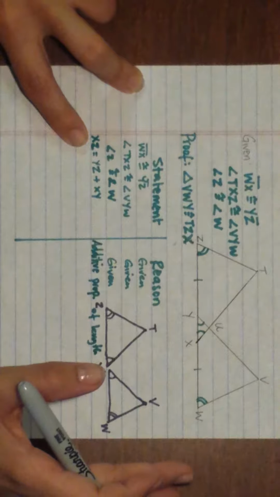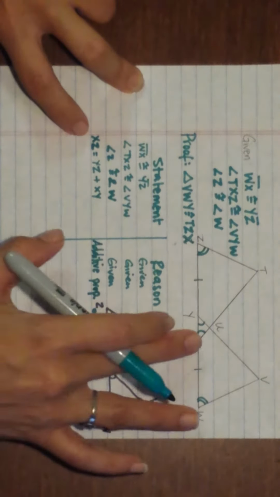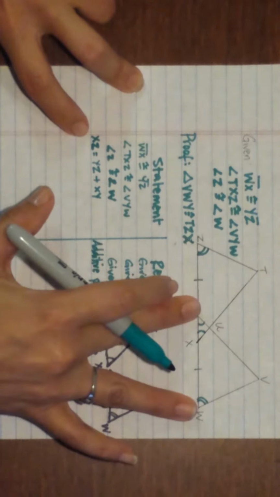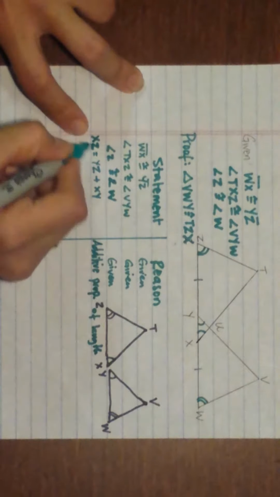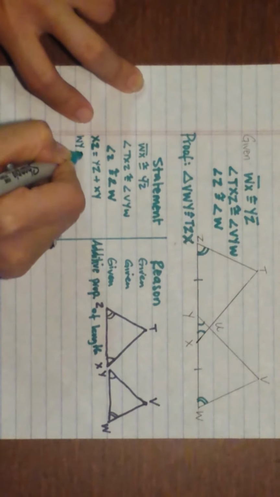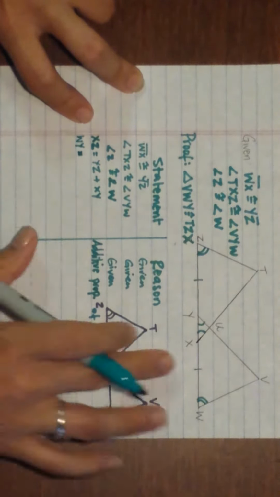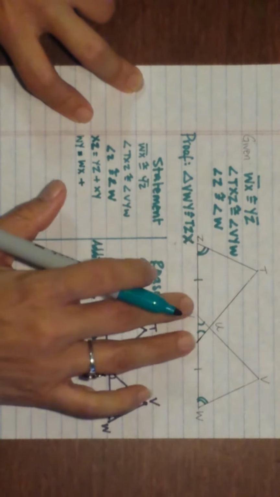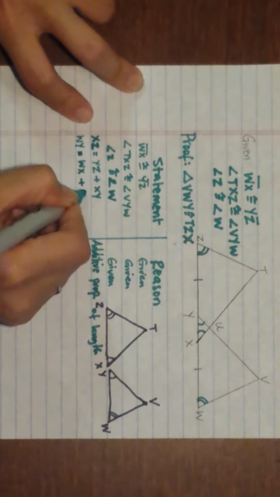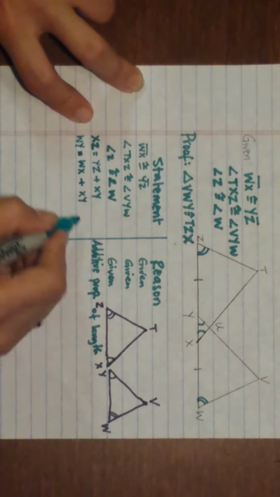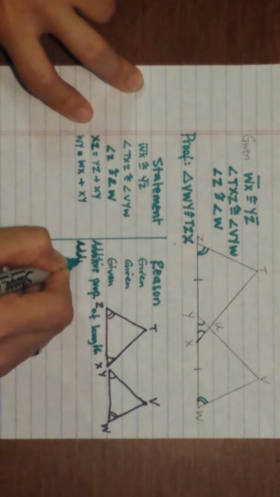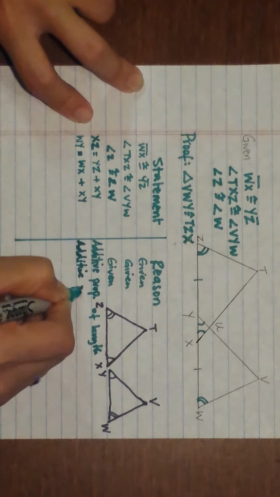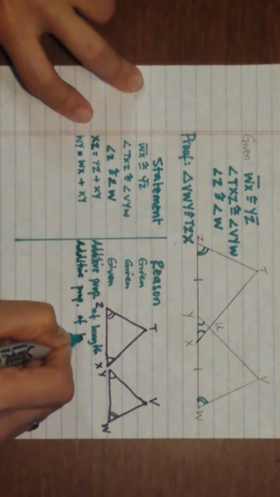Do the same thing on the other side. This plus this is the whole thing. So we're going to start with the whole thing, which is WY, just to keep it the same. It's congruent to WX, this part, plus this part right here, which is XY. Again, the reason is because we are adding: additive property of length.